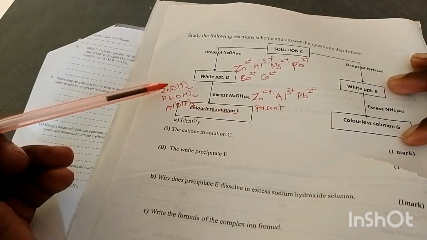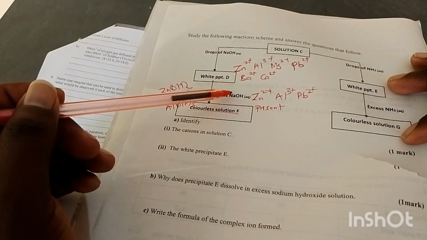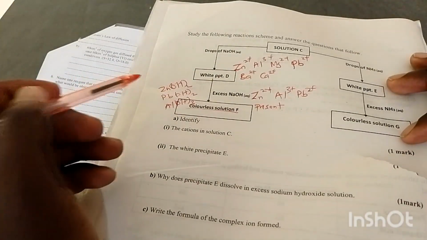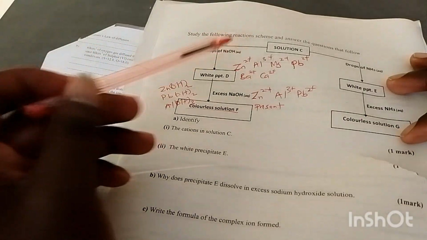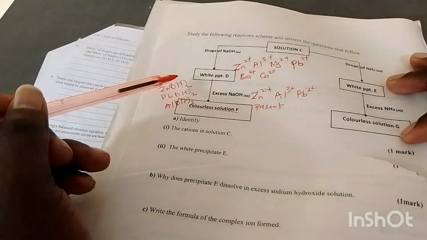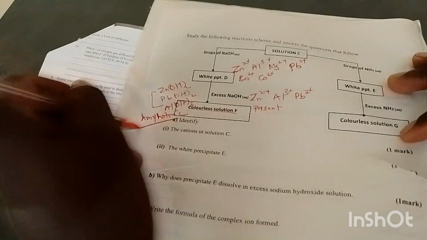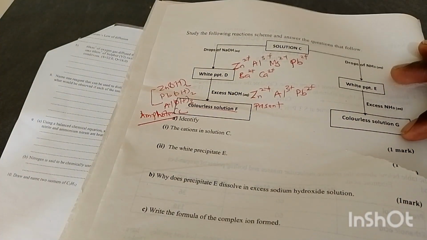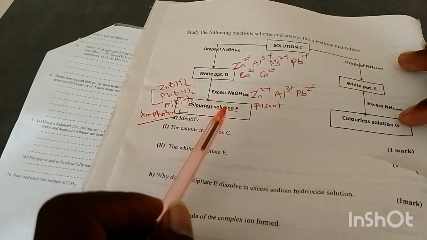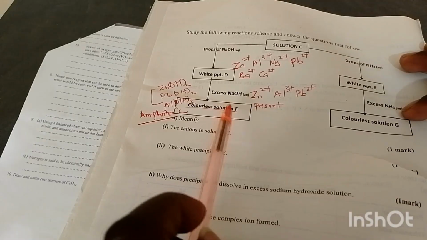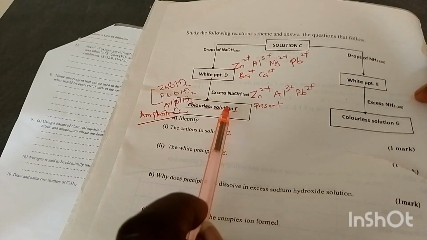The reason these three hydroxides dissolve on addition of excess sodium hydroxide solution is because all the three hydroxides are amphoteric. Because they are amphoteric, they are going to react with sodium hydroxide to form the complex ion. It is because of the amphoteric nature of the three hydroxides that they react with excess sodium hydroxide. So up to this step, you cannot tell which cation is present, but we have a clue now. We have the possibility of one of these three.